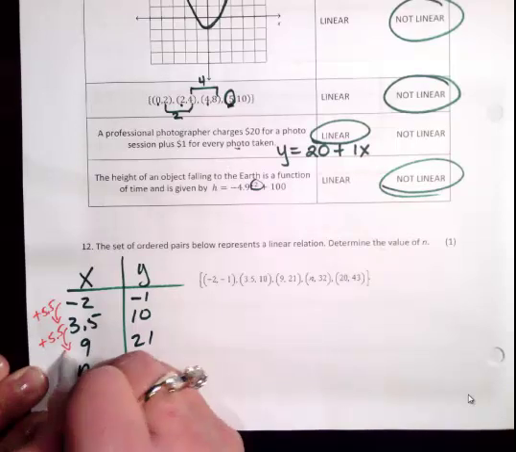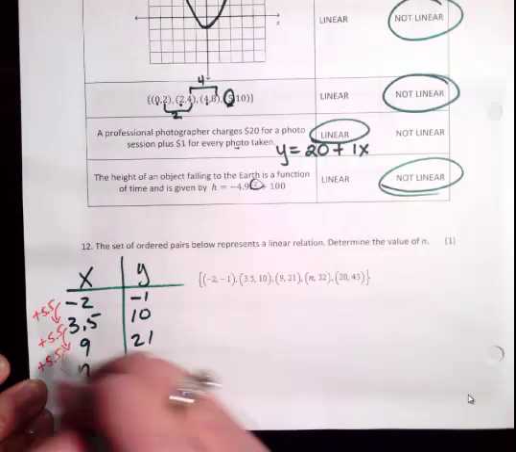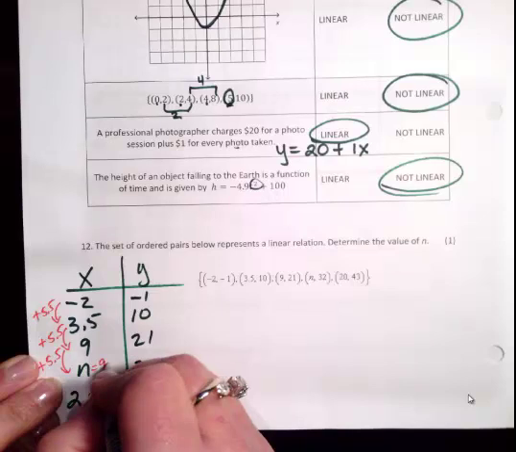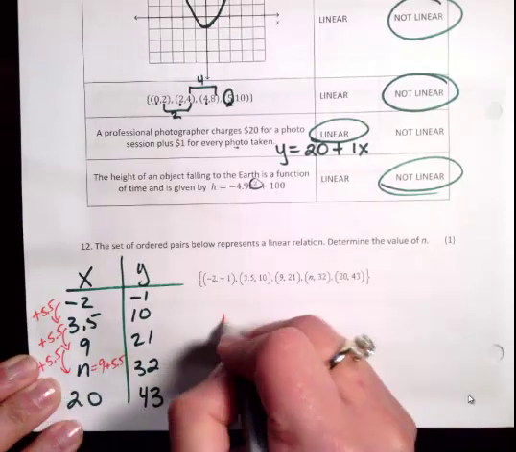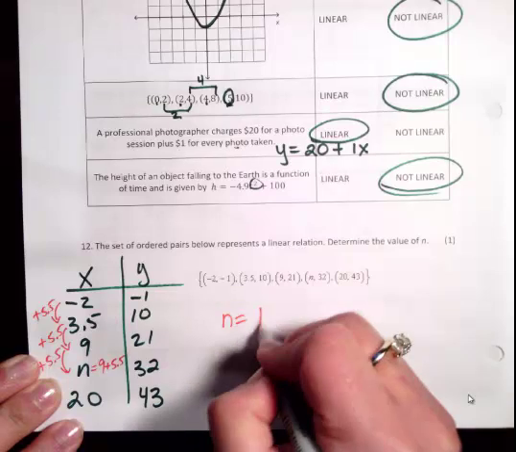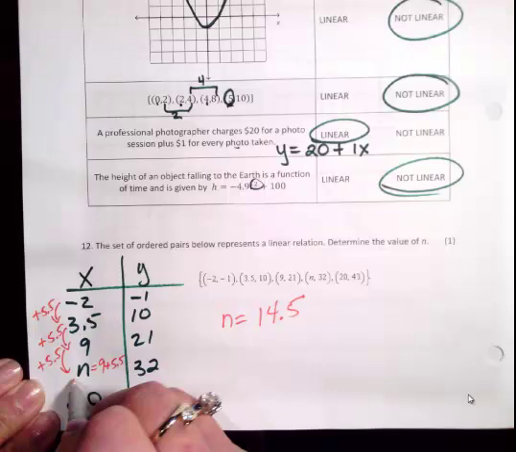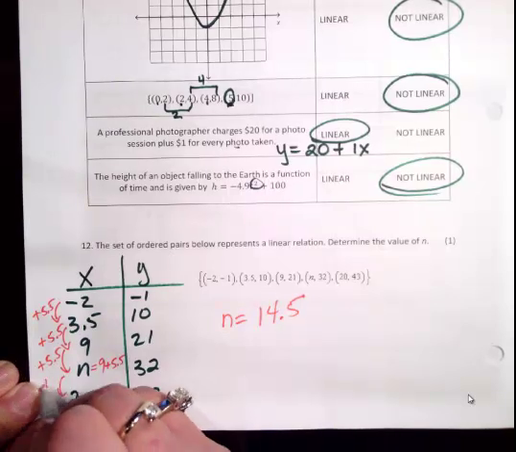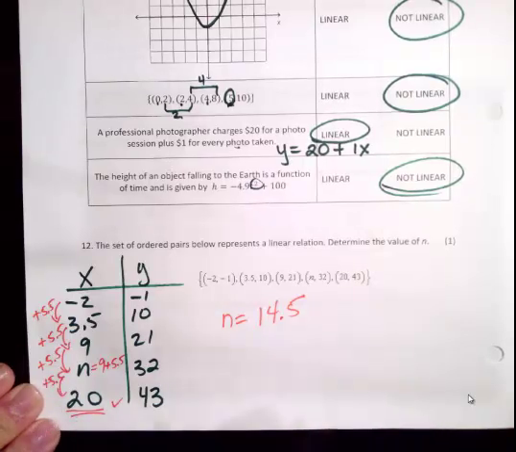Then that must mean that I add 5.5 to get to n. So this is going to be 9 plus 5.5. All right, so n is 14.5. Let's double check. 14.5 plus 5.5 equals 20. I'm good.